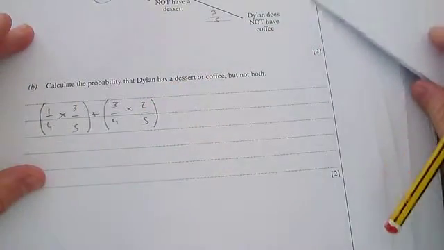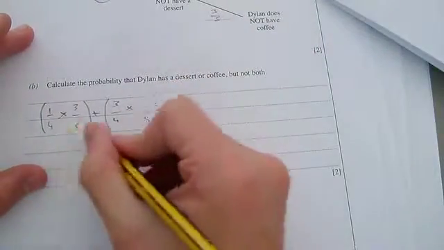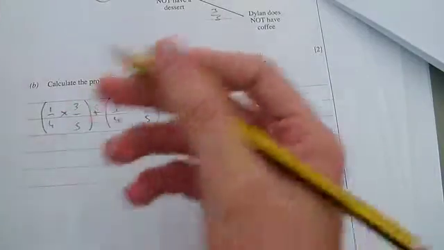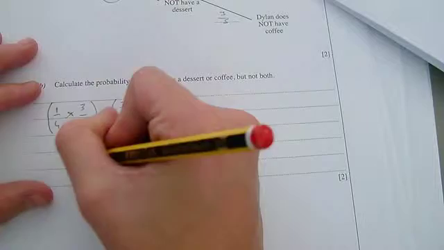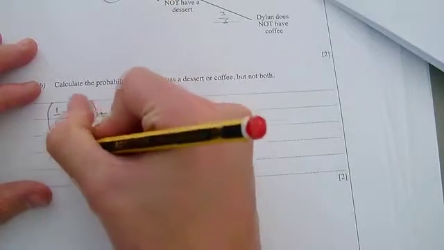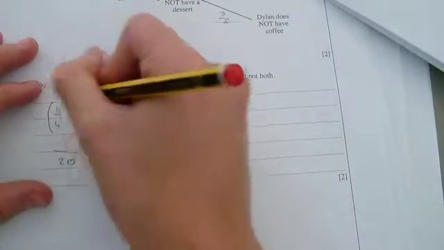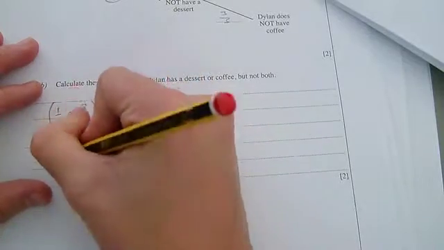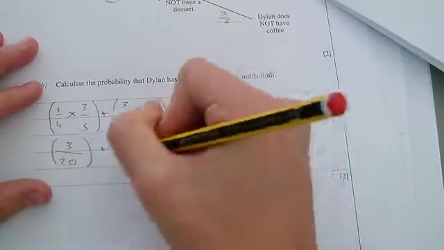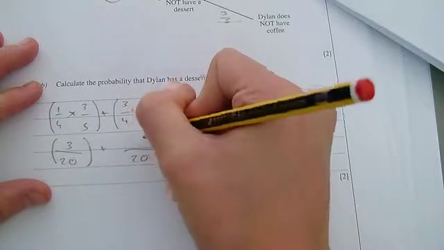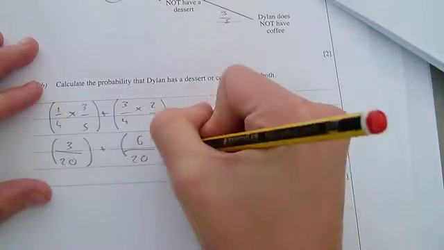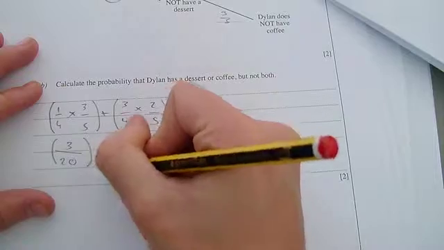So then you're basically going to want to find a common denominator for these two, which is going to be 20. You times the two bottoms together. Perfect. So you've got 20, which is these two times together, and that's 3. Put it in here, plus, and then you can have 20, and you're going to have 6 on top. And then you know that's just going to equal 9 over 20.